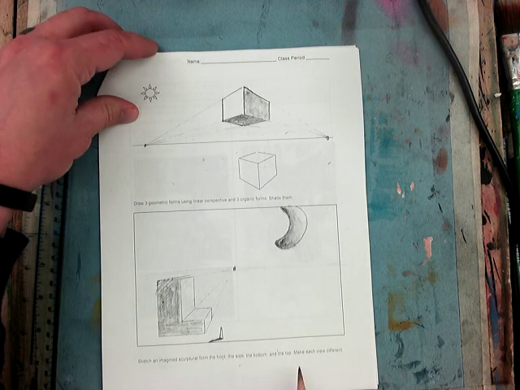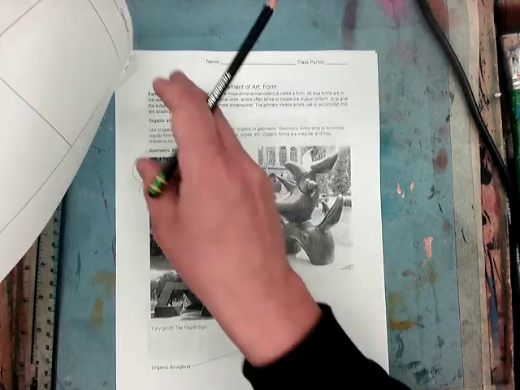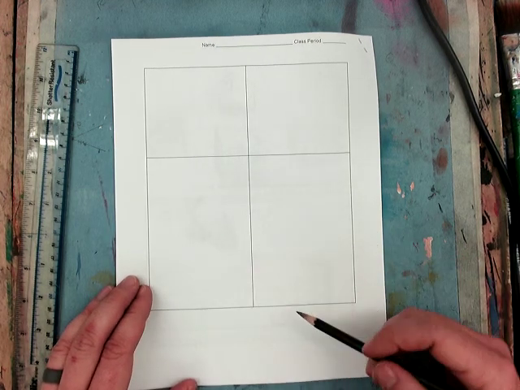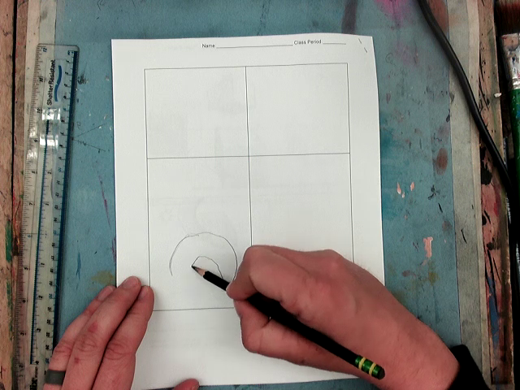Next, sketch and imagine sculpture from the front, side, middle, and bottom and top. Make each view different. So, just kind of figure out.